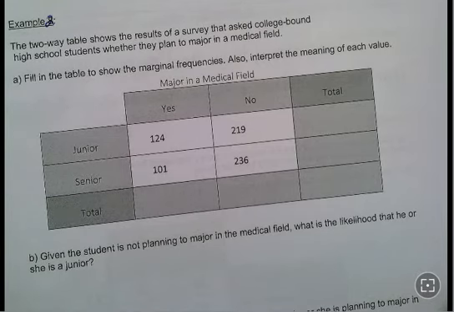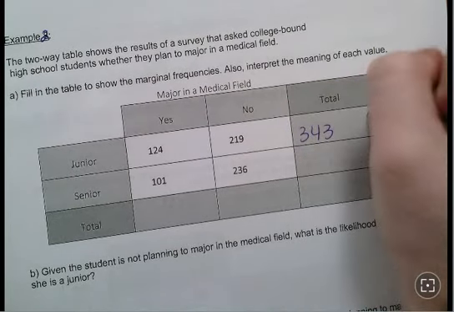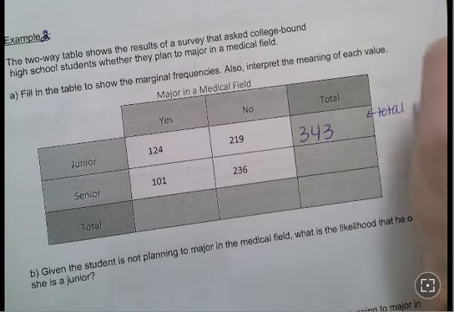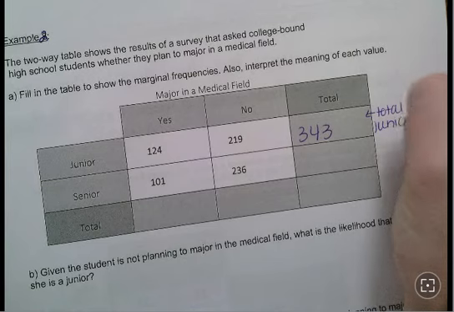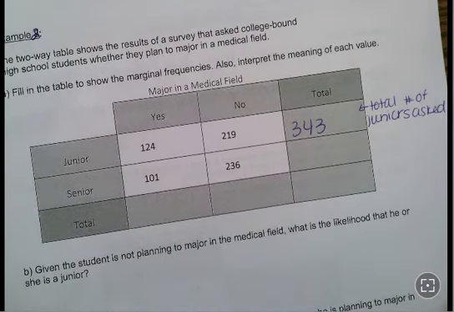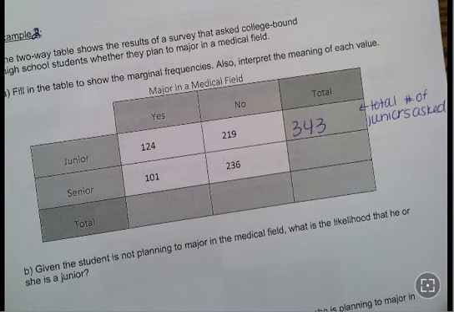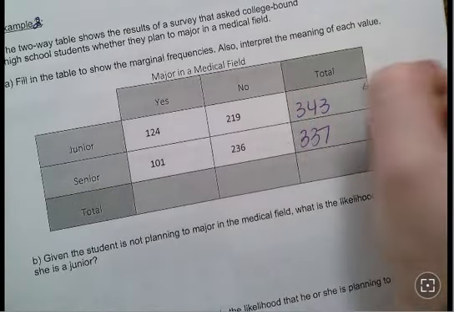So 124 plus 219 is 343, and this is the total number of juniors asked. Okay, and 101 plus 236 is 337.